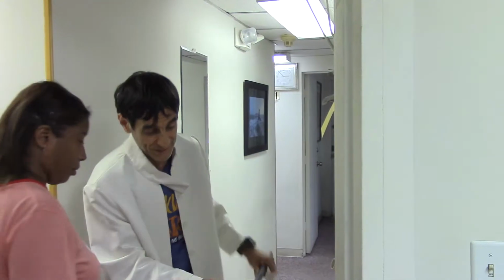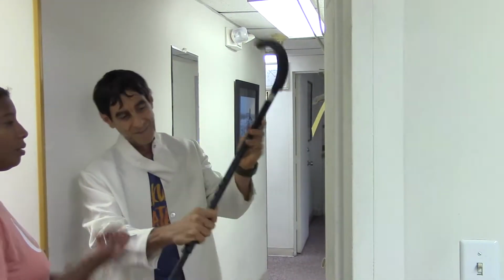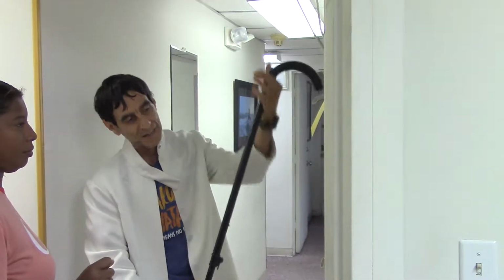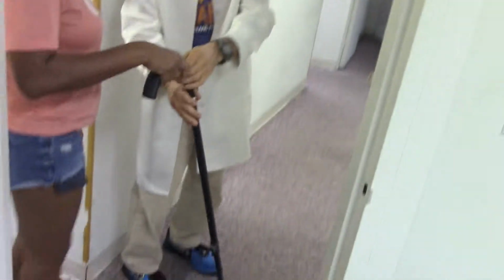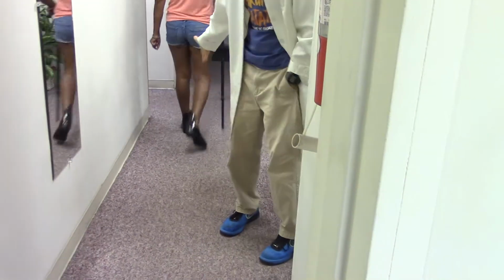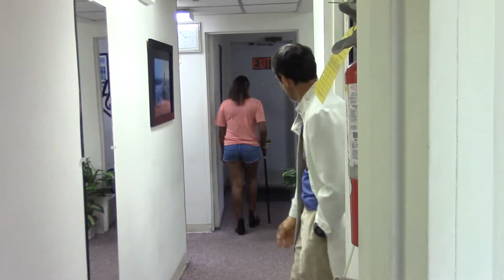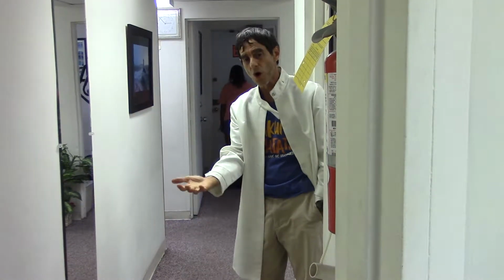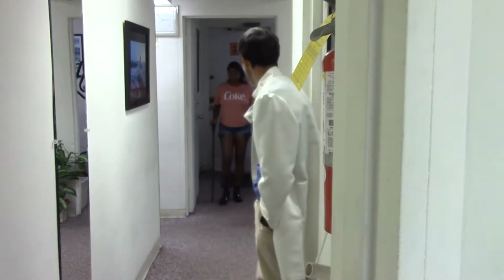Now, this is the standard cane. It's a single rod shaft, very stiff. Now try it again. Again, this is your typical walking cane. It's a single shaft, very hard, stiff. It doesn't adapt to the weight-bearing loads.